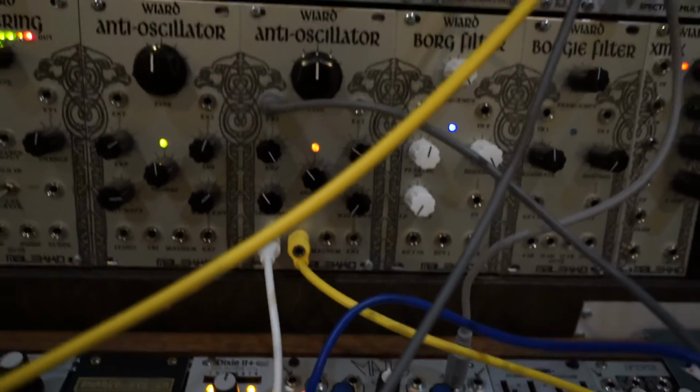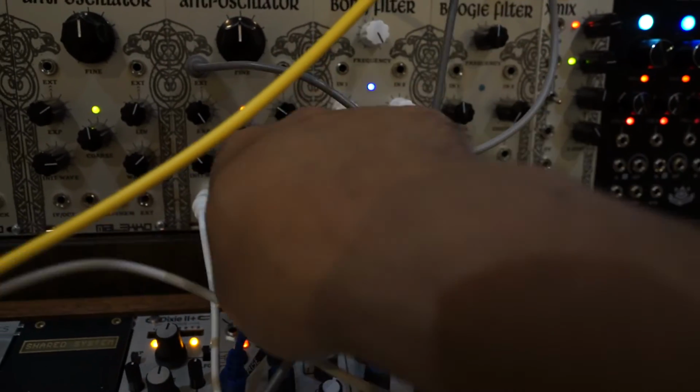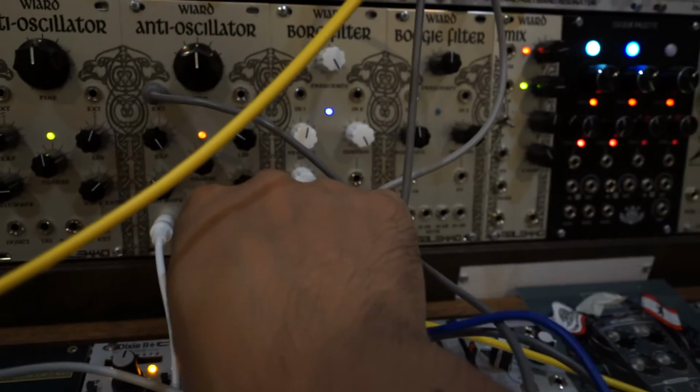These different tones are even more noticeable when using the Mayhem output rather than the standard triangle output.